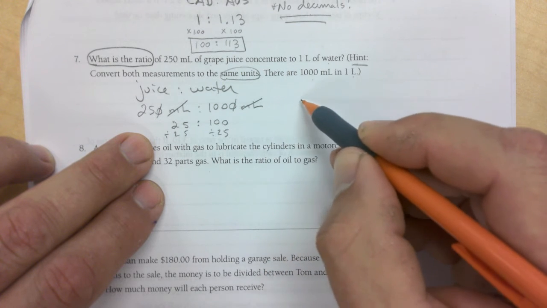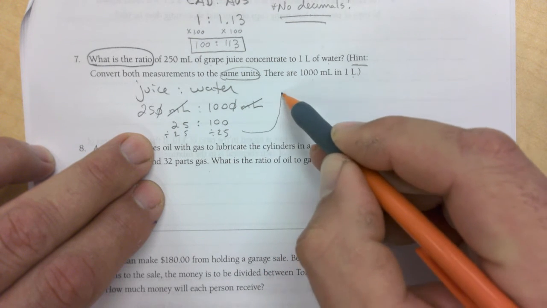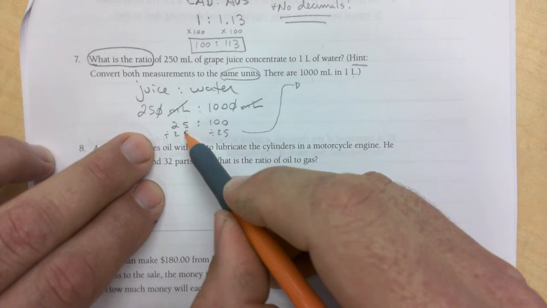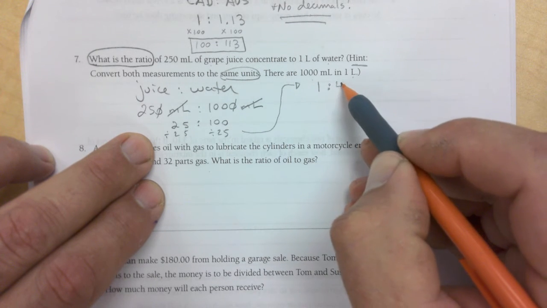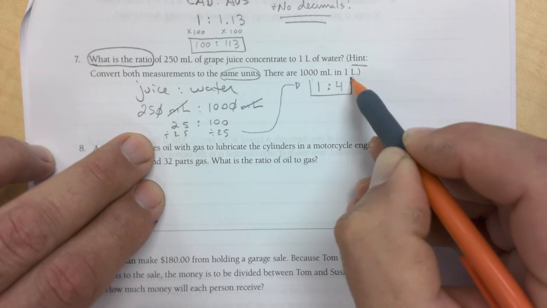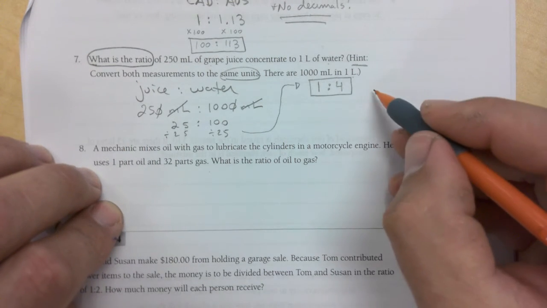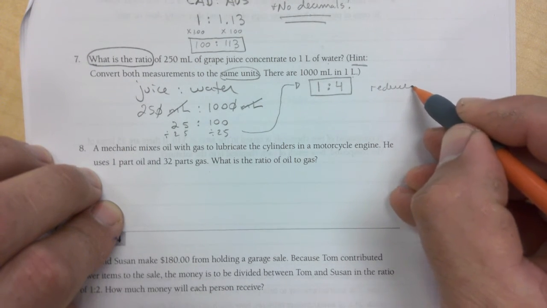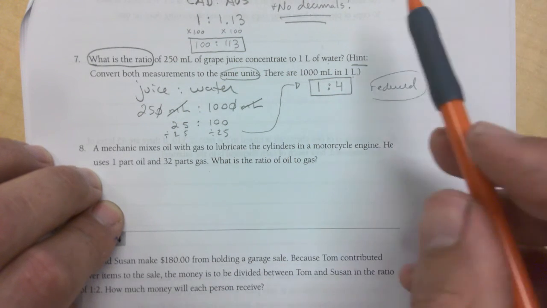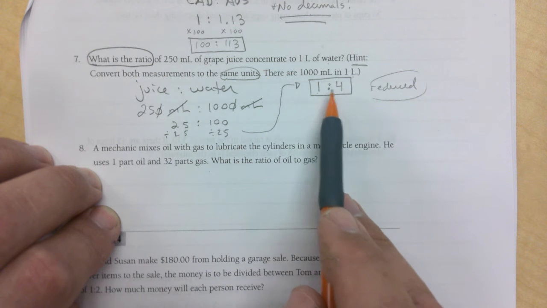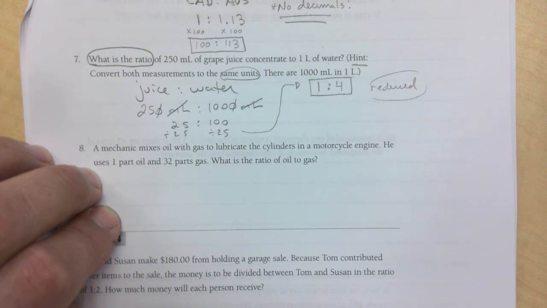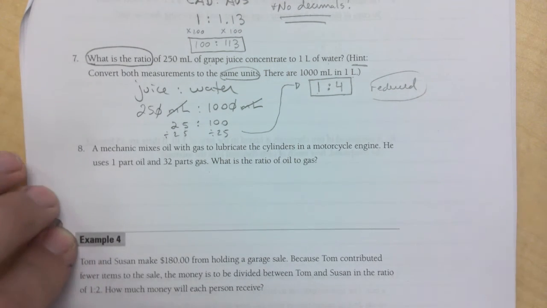And that gives me, I'm going to continue over here, okay? 25 goes in there 1 time and goes in there 4 times. So that is the reduced, right? So instead of saying the ratio is 250 to 1,000, you can just say the ratio is 1 to 4. It's much easier to work with. Okay.